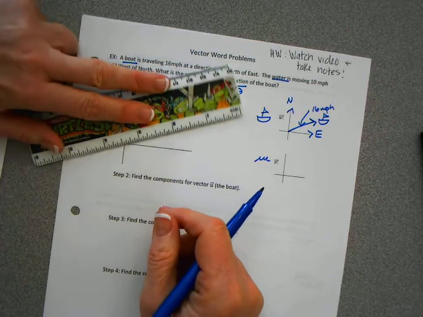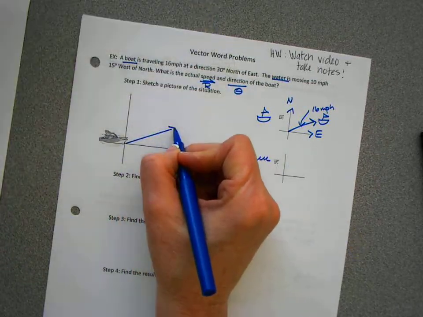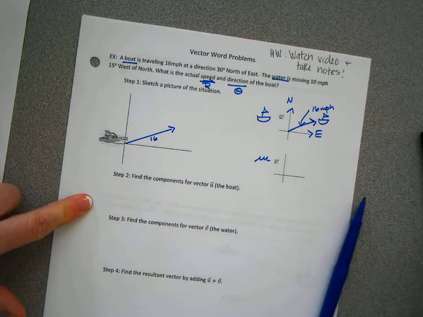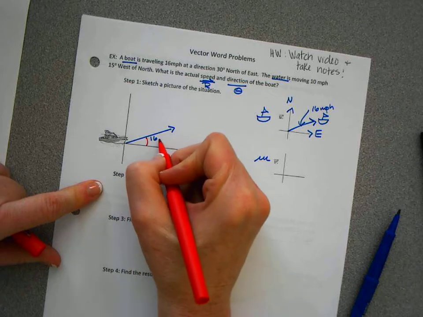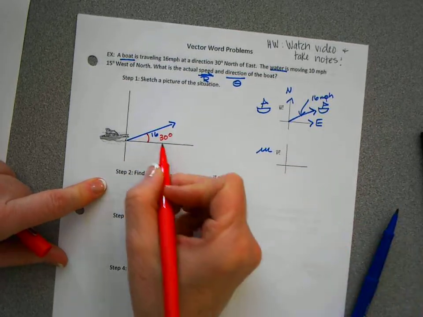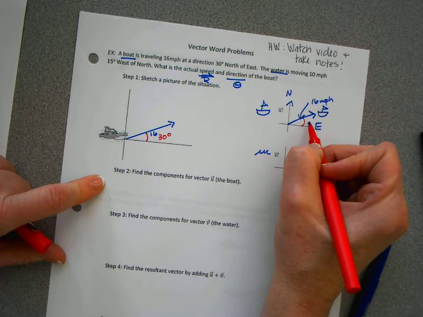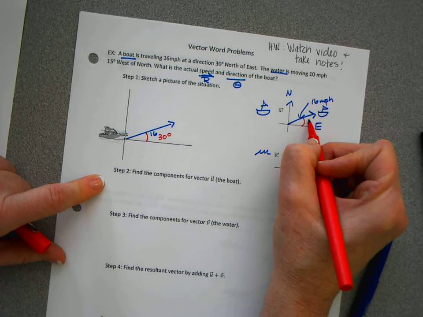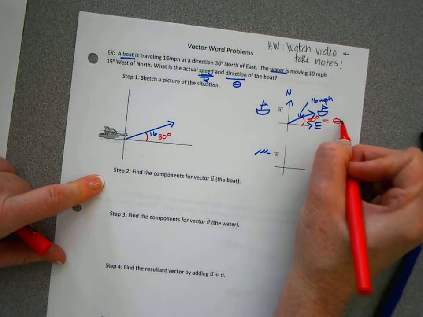So we're going to say this is vector U. It's 16 miles per hour, and this is 30 degrees. Okay, that is both theta and theta prime. Remember that my most important thing that I need to figure out here is what is theta. And so this is 30 degrees, which equals theta.